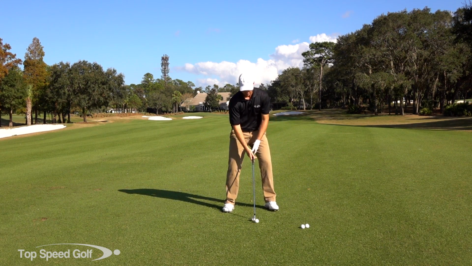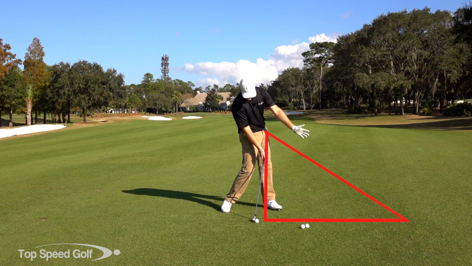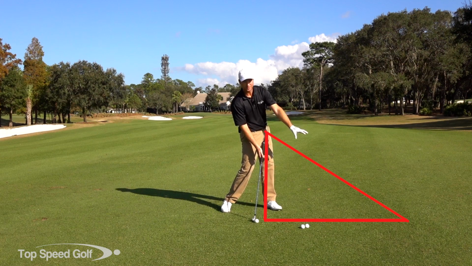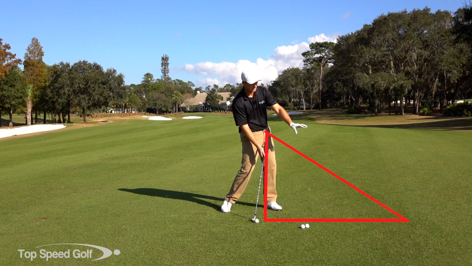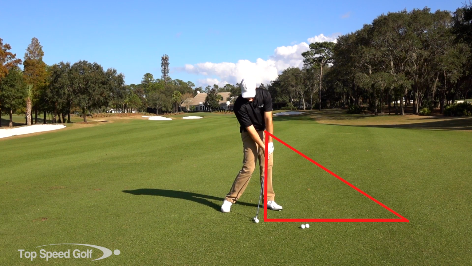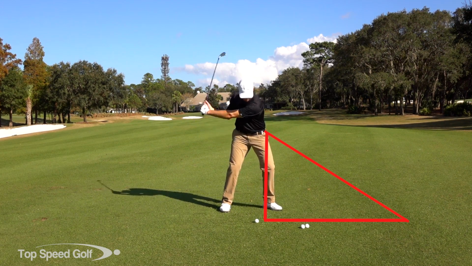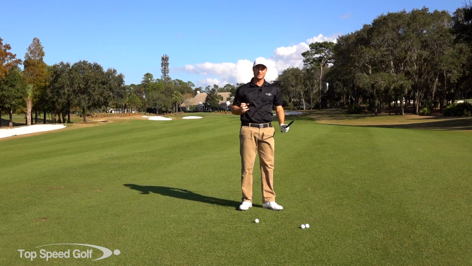So do a little drill here, where as you're at impact, I want you to pause and I want your hips to be open about 45 degrees toward our straight line release system, straight line release in the Topspeed Golf system. Then let that club come on through. So you're going to pause, you're going to come down again, pause again, and then we're going to go ahead and try to swing on through, recreating that same feeling.